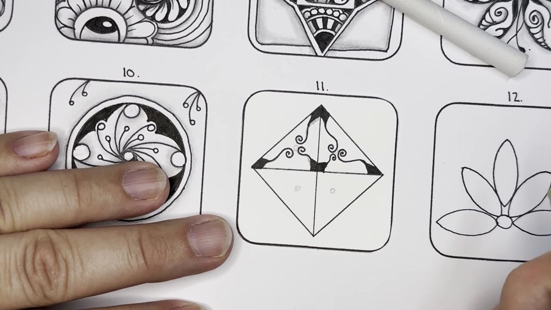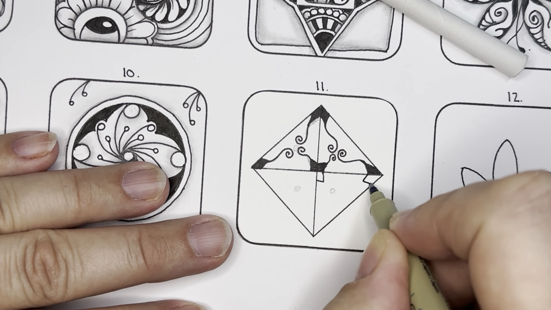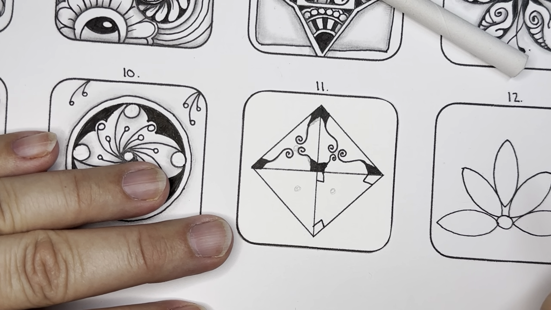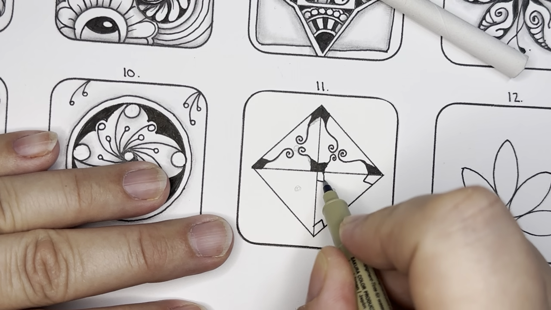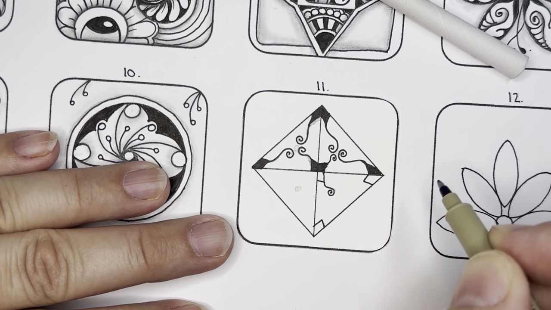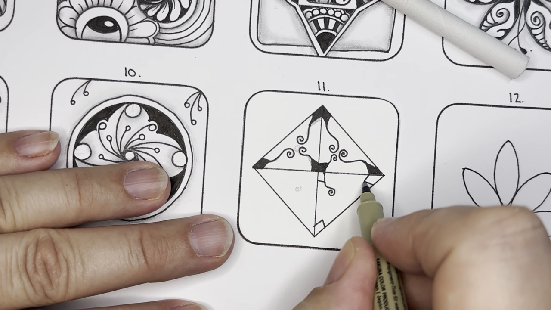Then I'm going to go to this one. I'm going to do those little triangles. I'm going to do my short one first. And I kind of crossed over the middle because it's just so small. I want it to fit in a little bit better.